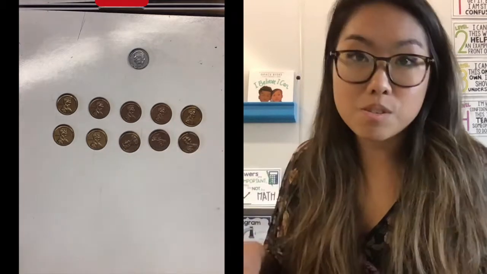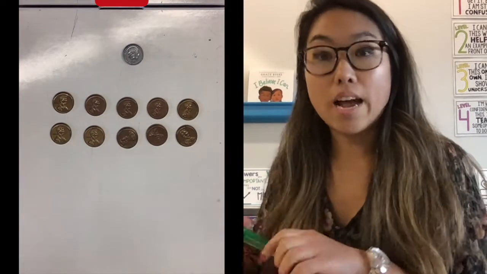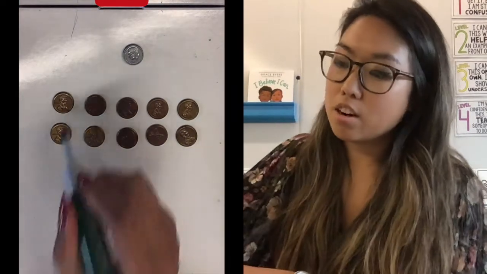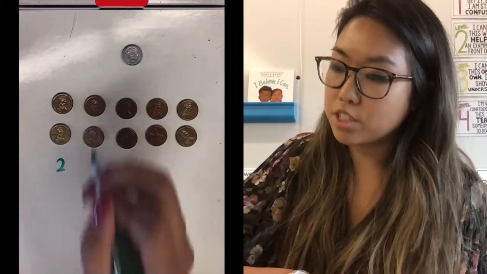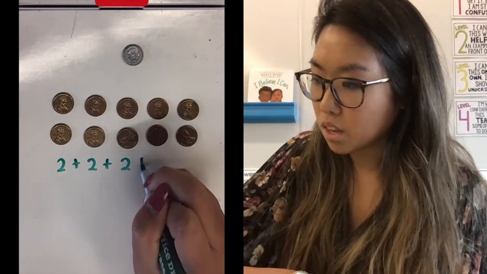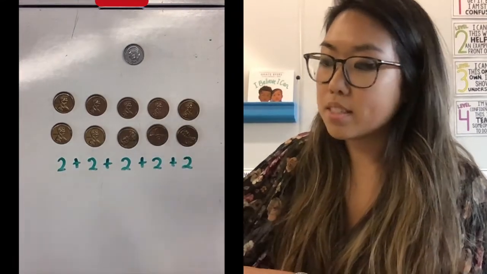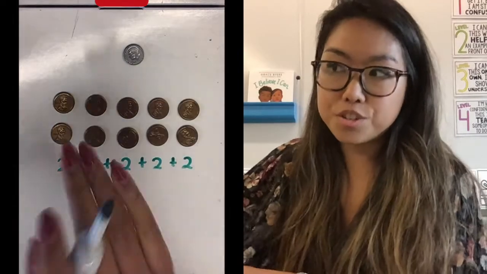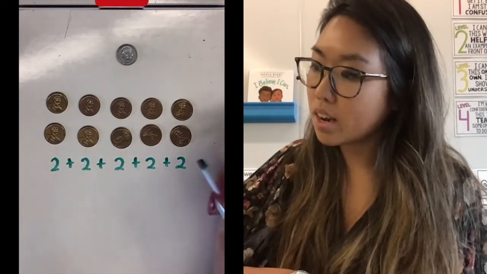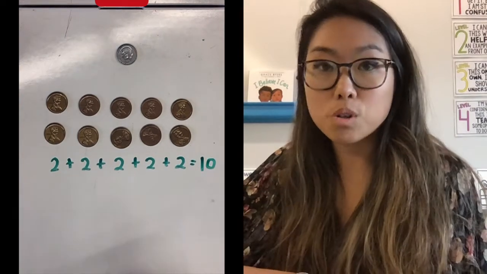Remember, an array has equal rows and columns. There are 2 repeated addition equations I could write to match this array. There are 2 in this column, so I could write 2 plus 2 plus 2 plus 2 plus 2, because each column has 2 pennies. Then I could write equals 10. There are 10 total pennies.